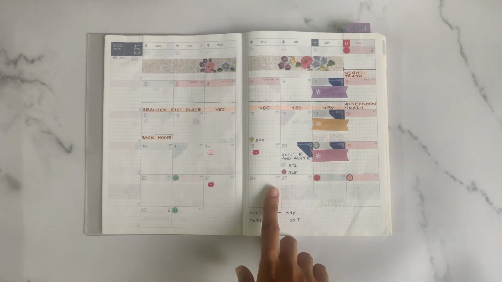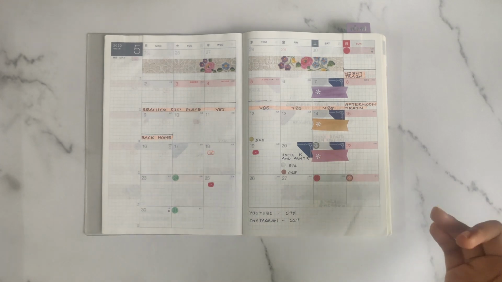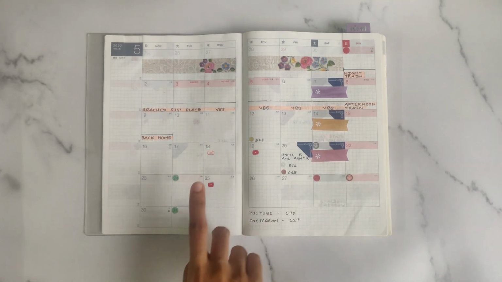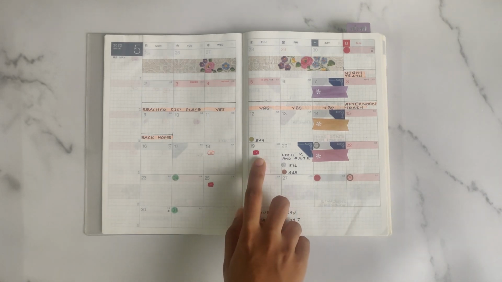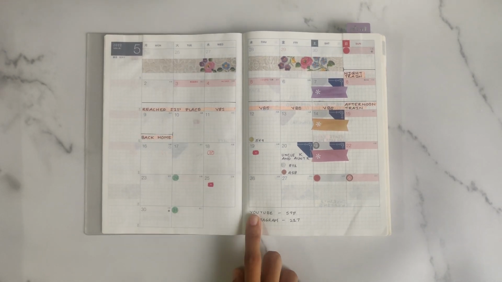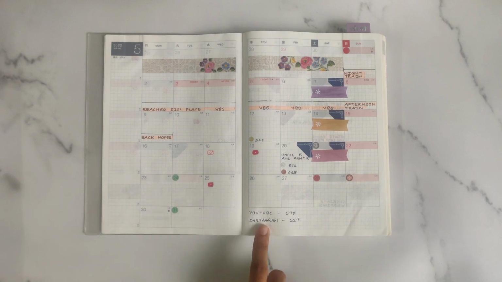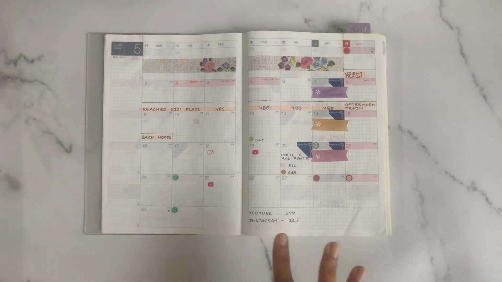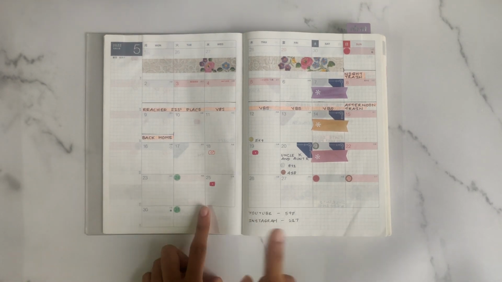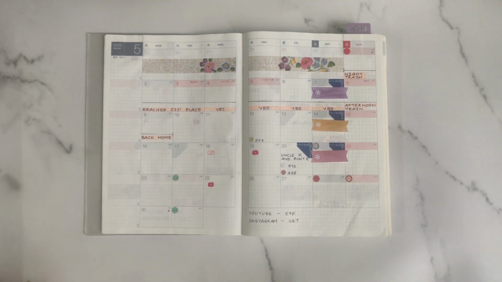And other than that, I also track my social media. I'm on YouTube and Instagram. So what I do is when I post, I just draw this icon. I know it's horrible, but anyway, that is Instagram. And then I also try to, this is something new this year. I never tracked my numbers before, so this year I'm just tracking my numbers to get an idea of how my uploading is affecting my viewers as such.